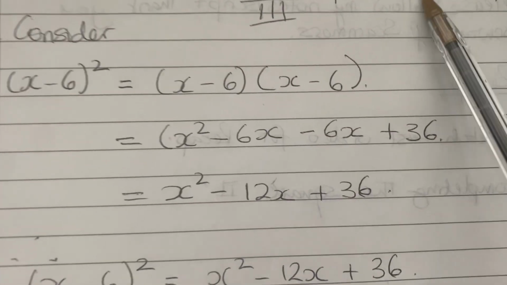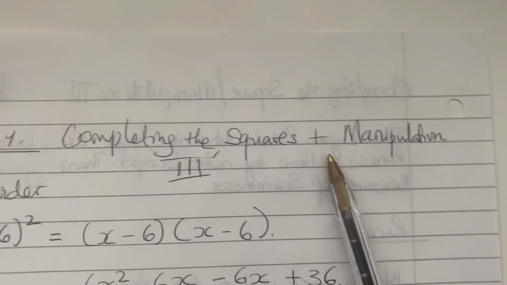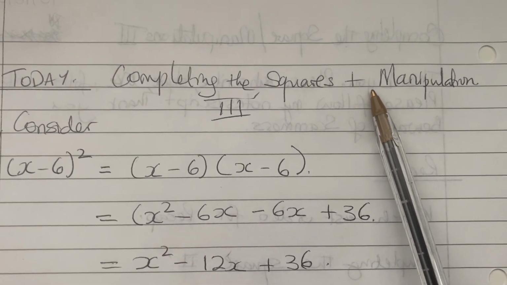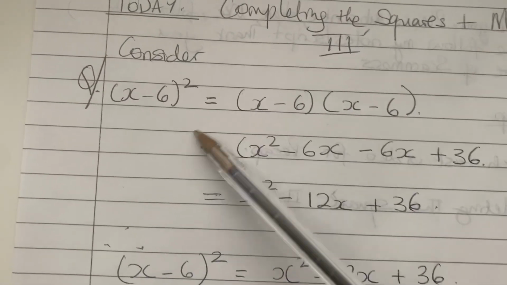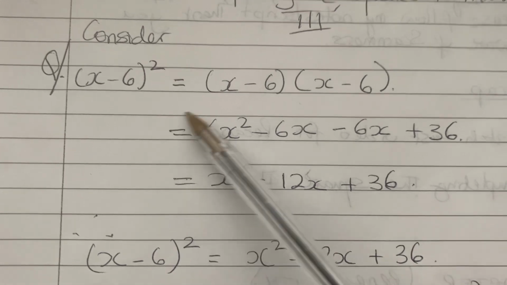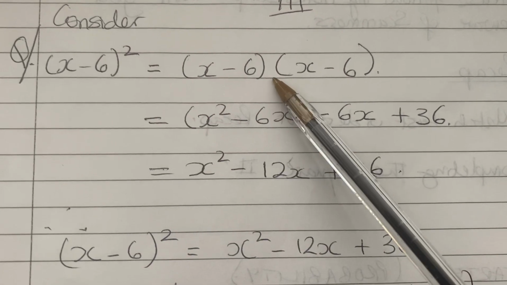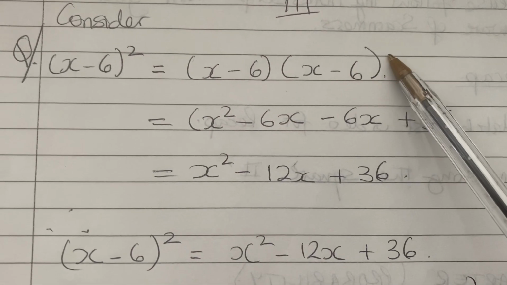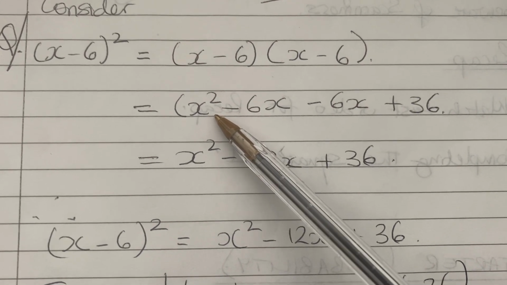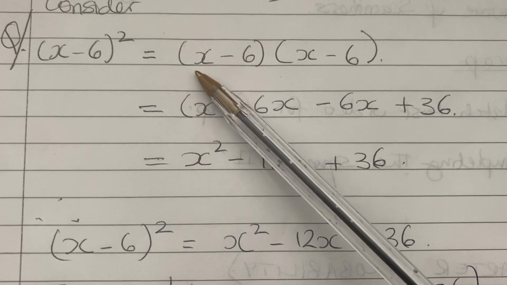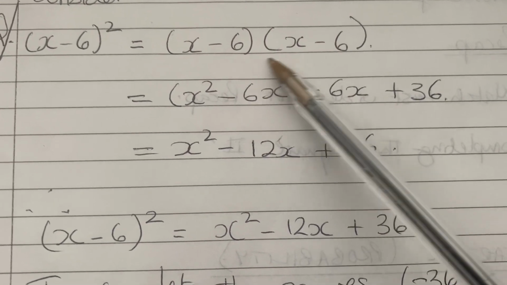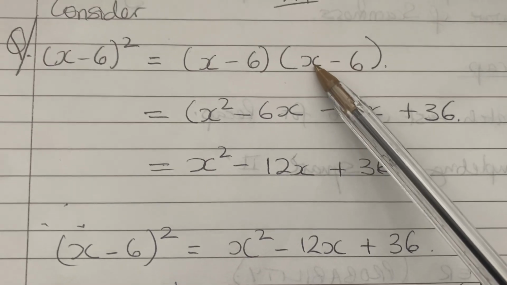Today we are doing more completing the squares, and then we'll do some manipulations. Now let's consider x minus 6 all squared. It is x minus 6 times x minus 6. If you expand, multiply x by everything in the bracket and minus 6 by everything in the bracket.